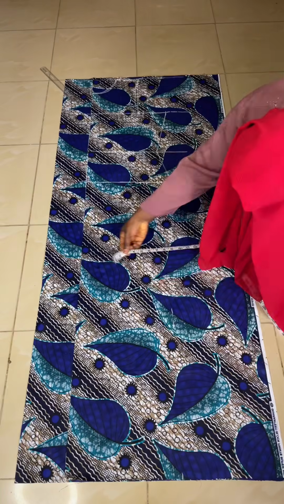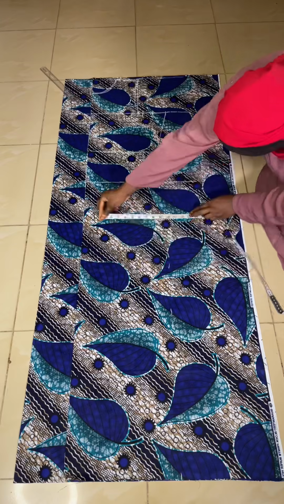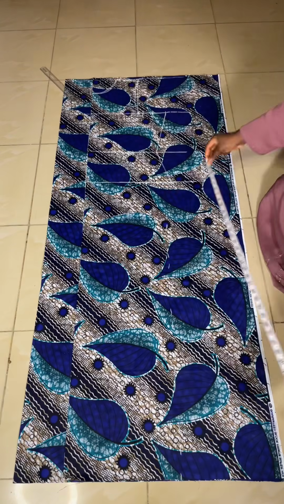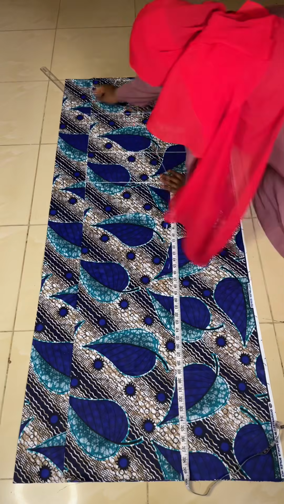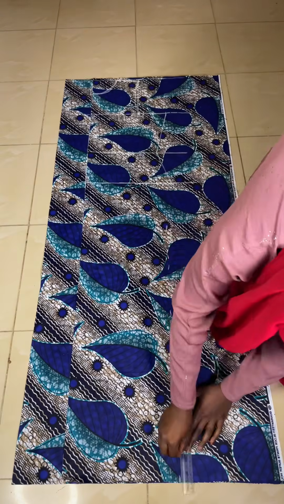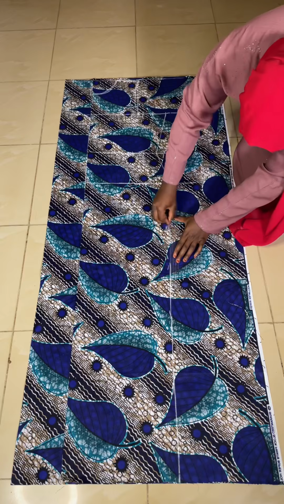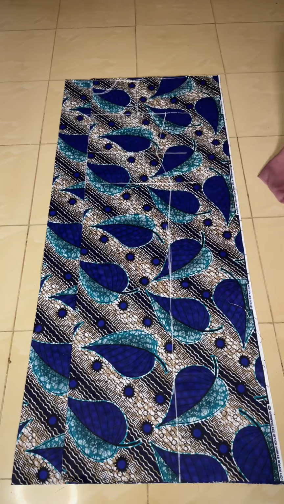After marking it, I'm going to join it with the points I marked. I'm going to join with a straight line. If you have a long ruler, you can just take it straight down. You just mark the points at the down part, then use your long ruler to join them. So I just went ahead to use my own short ruler and I'll just join them with a straight line. And like I said, the point on the hip line should be curvy, not pointed. So we are done around this side.